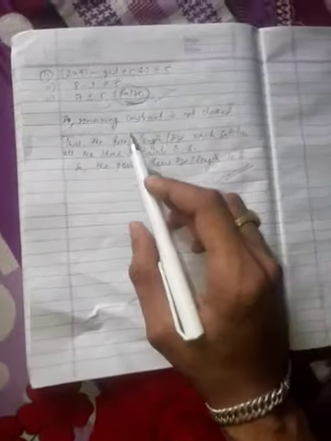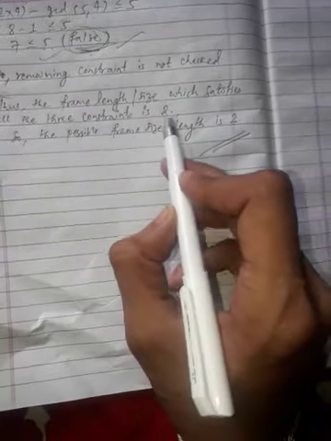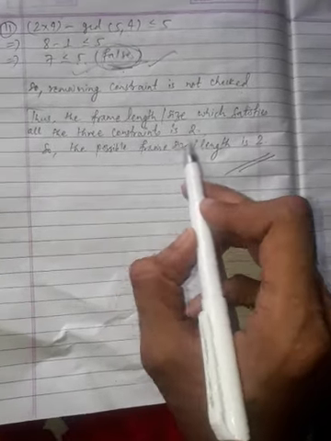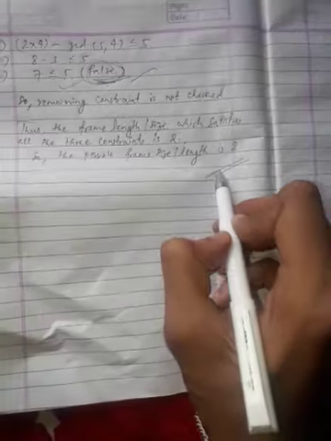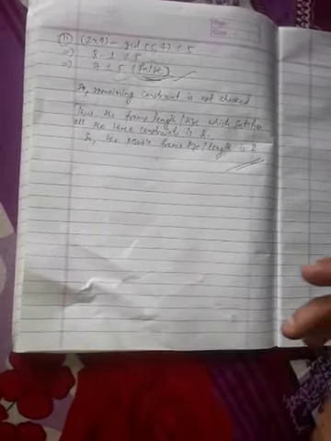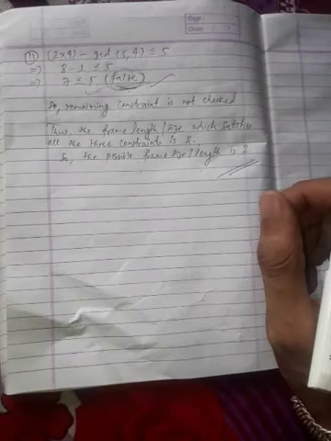Also, for your confirmation, you can check for 5. Thus the frame size which satisfies all the three constraints is 2, so the possible frame length or size is 2. So guys, in this way we solve the problem of frame size constraints.